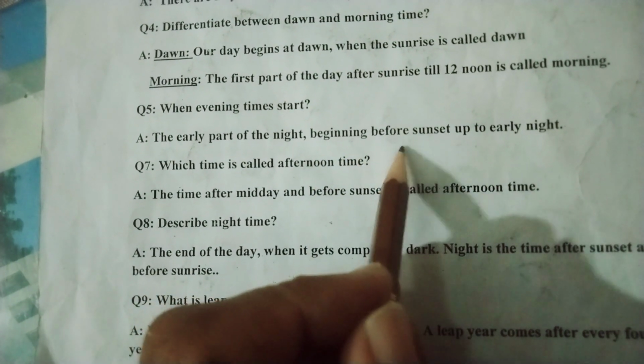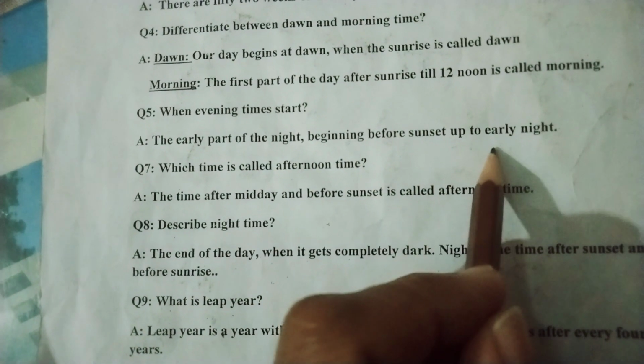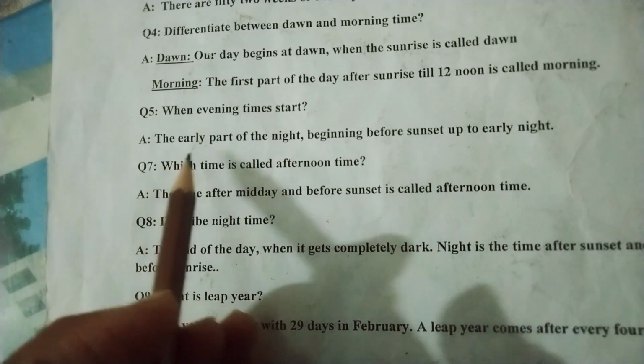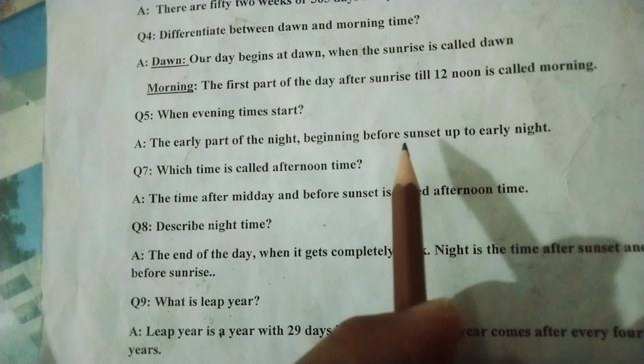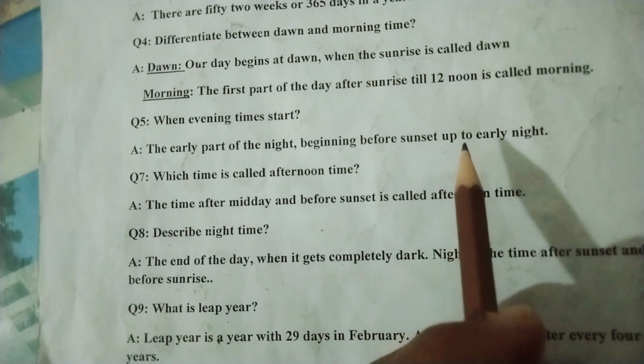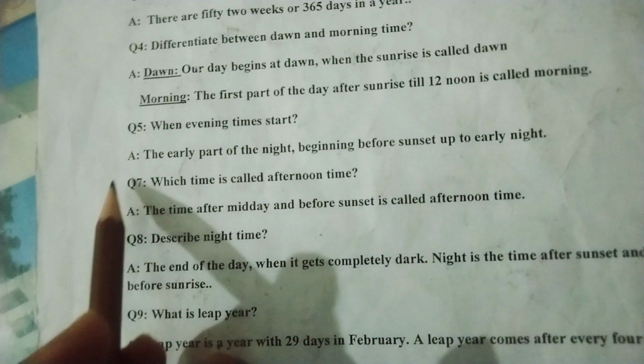When does evening time start? The early part of the night beginning before sunset up to early night.